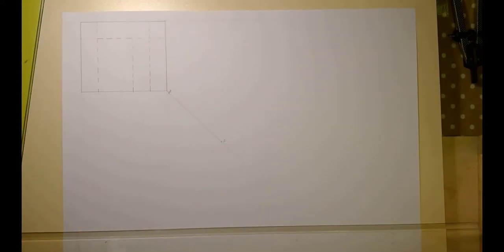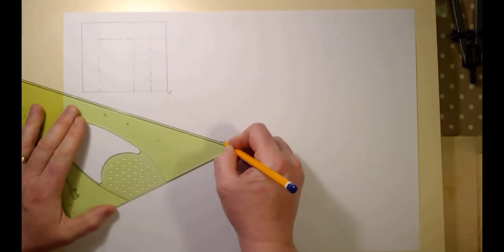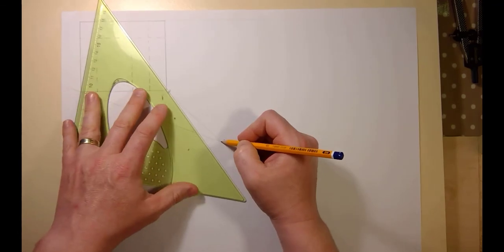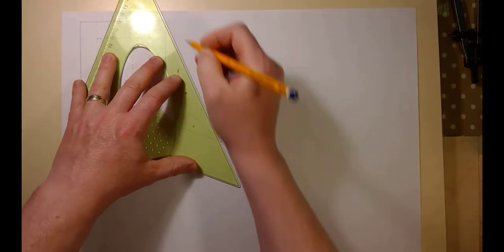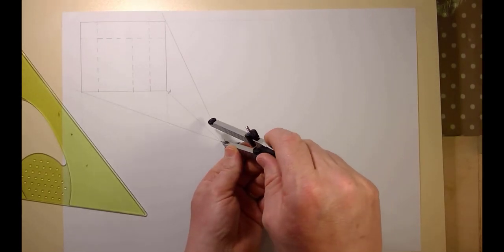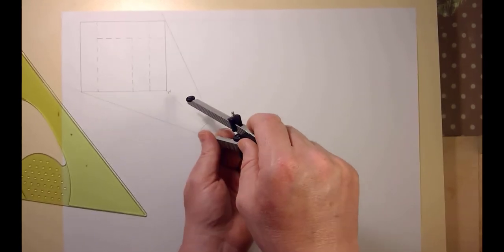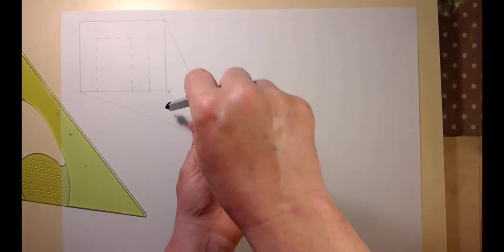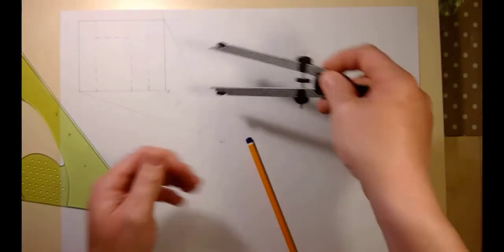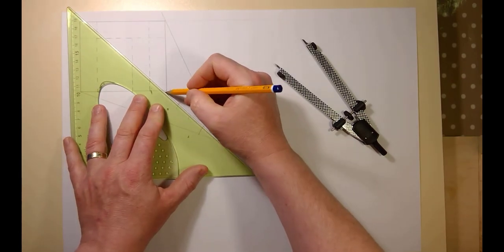So that's the first thing I'm going to do now. I'm going to join my spectator to my extreme corners. That's my spectator there. Bisect that angle. So at that point there, it's not exactly on that 45 degree line.